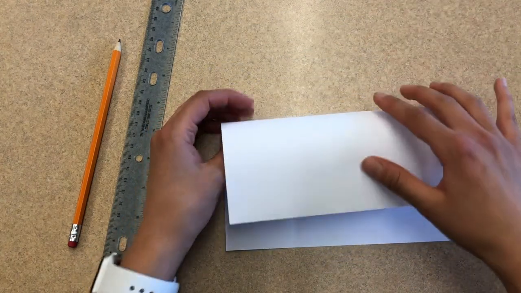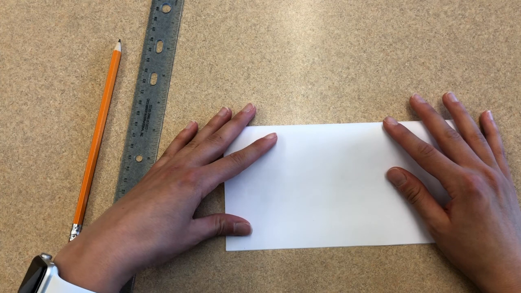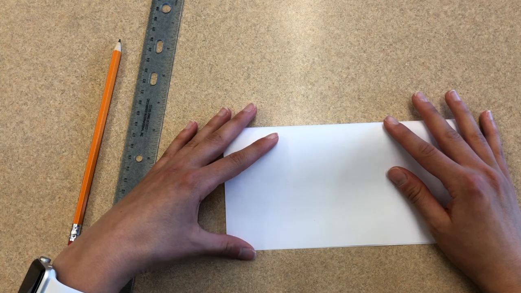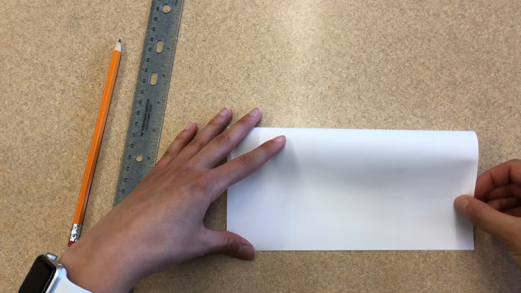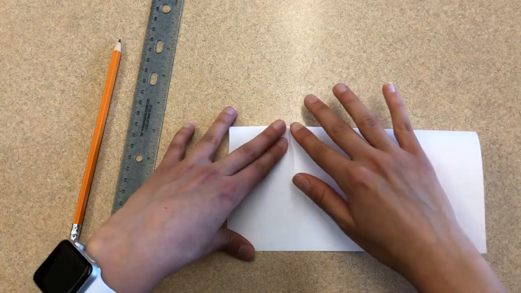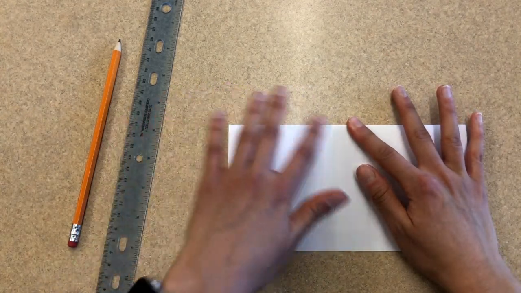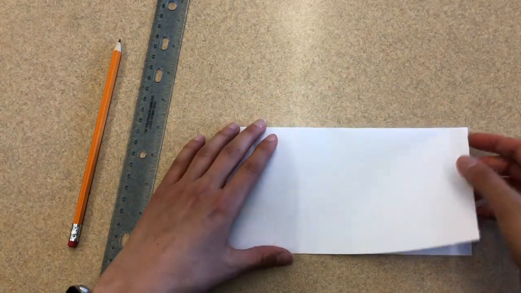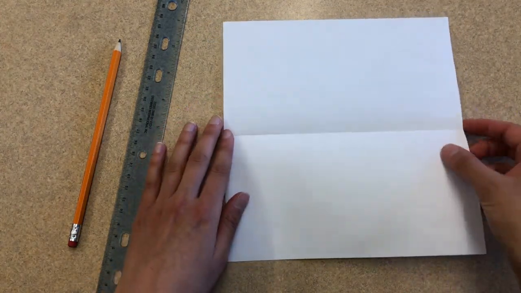Okay, so I'm going to take the top half of my paper and I'm just going to fold it down and very carefully make sure that it lines up to each corner. Okay, and then I am going to fold it using my fingers to press it down. I'm going to open it back up, and now I have a line in the middle of my paper.